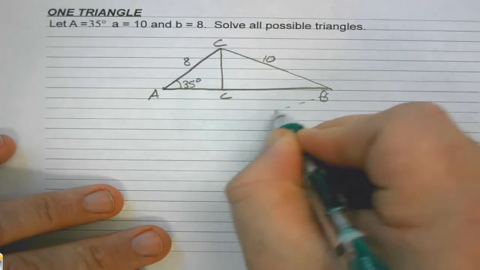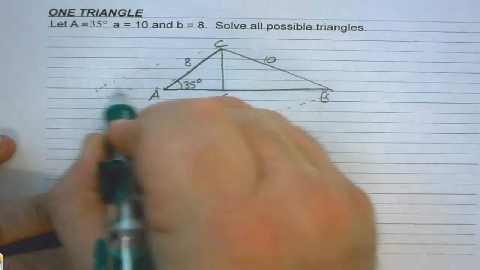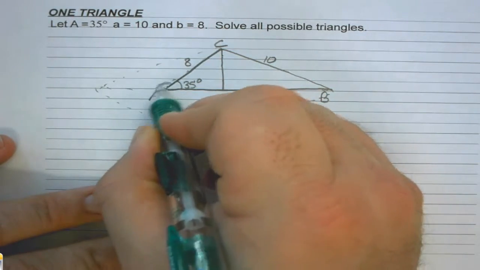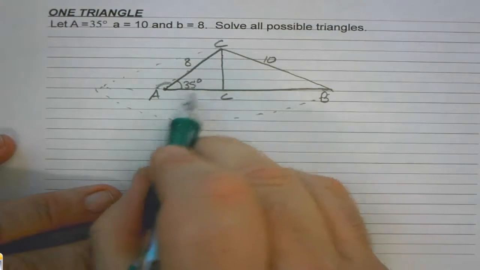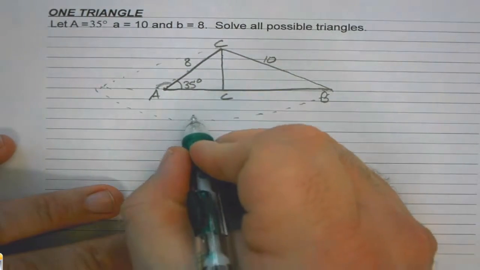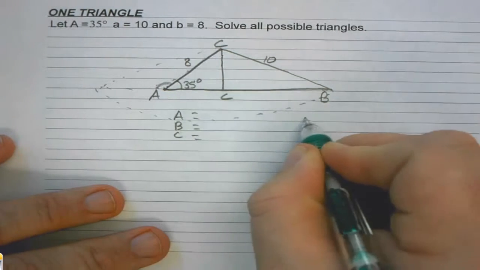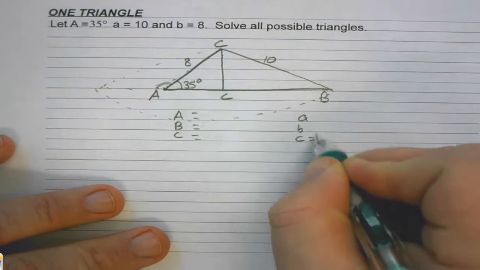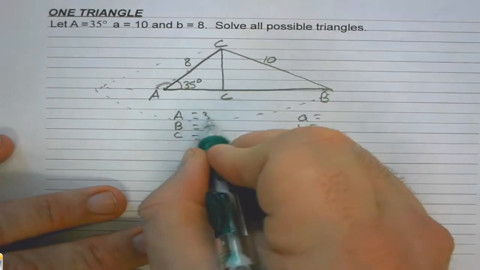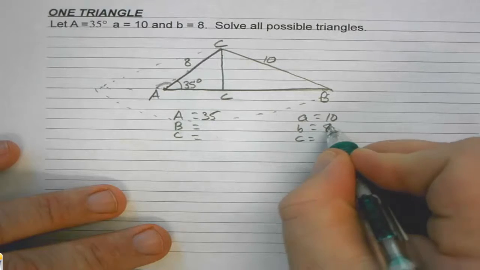Now, if we swung this all the way over, we wouldn't have the given criteria anymore. We'd have this new triangle, and the given angle would be the supplement of what we were given originally. So we don't have 2 triangles. We only have 1 triangle. So I need A, B, and C. Those are the angles, and side A, side B, and side C. But I already know A is 35 degrees. I know A is 10, and I know B is 8.